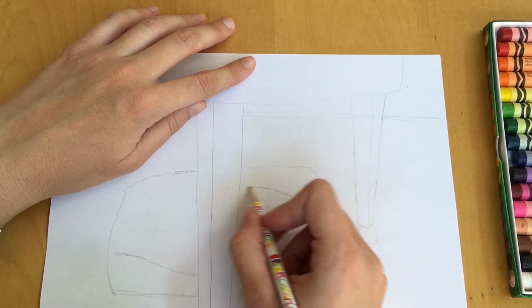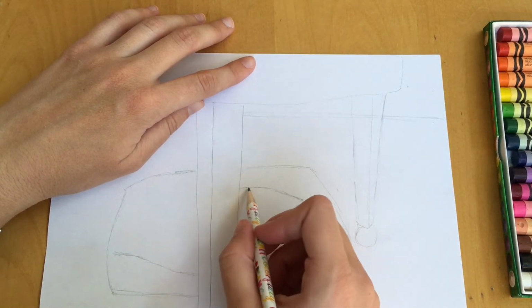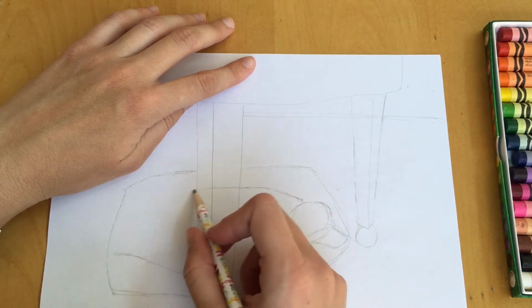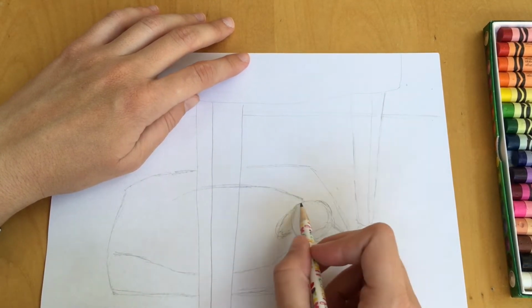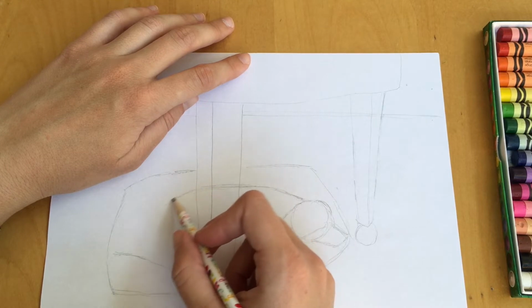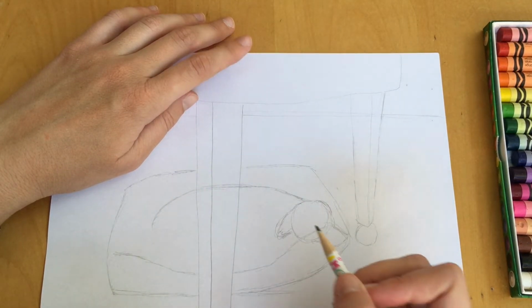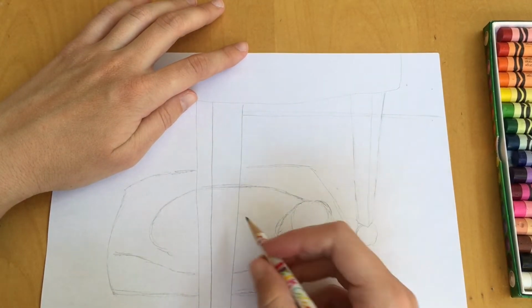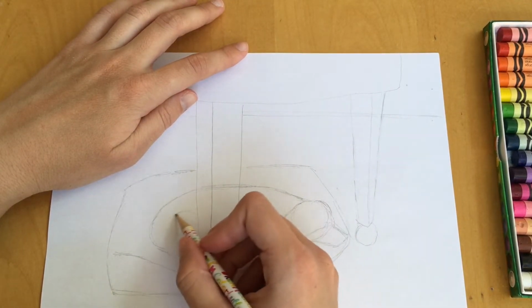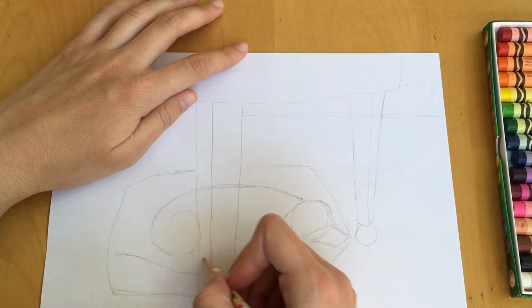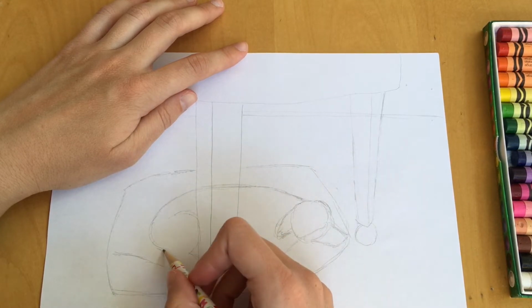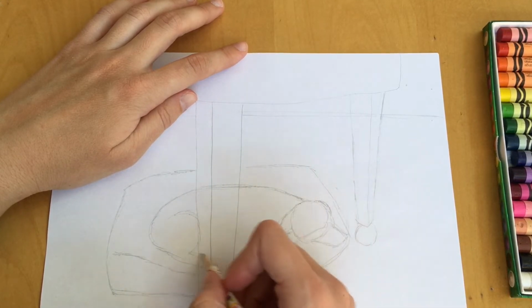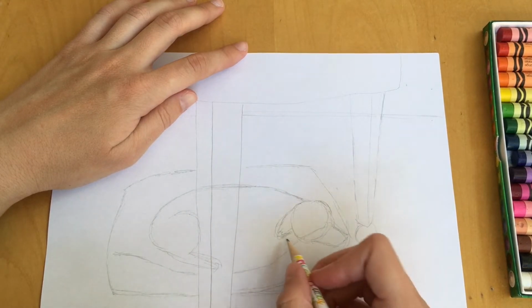And got her back. You know, I can even sketch over this piano leg if I want to, because I can always erase it. It's the beauty of a pencil. She's in the dog bed, and maybe her leg is here. Something like that.